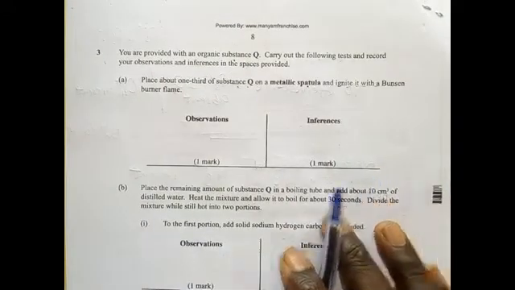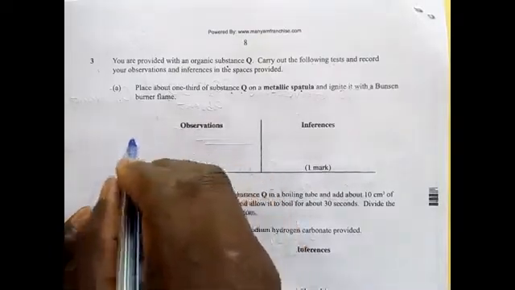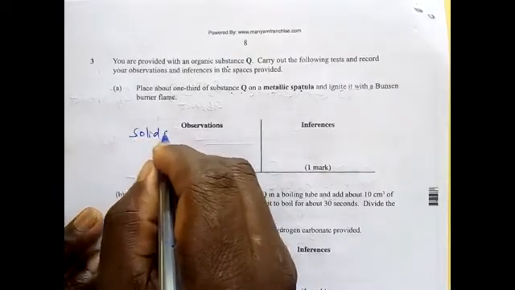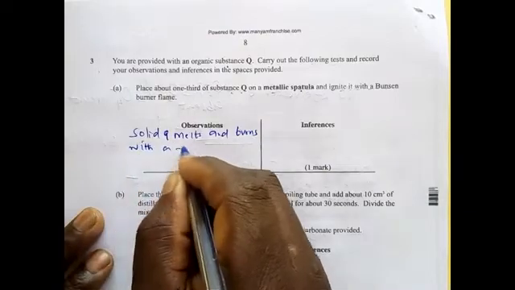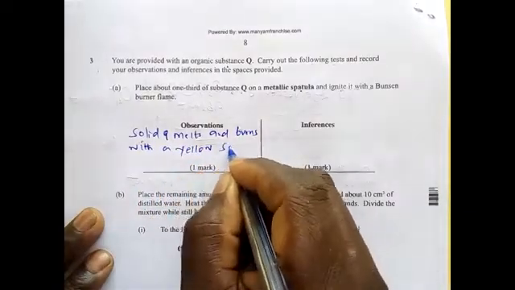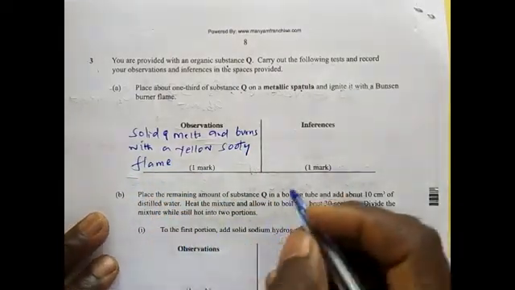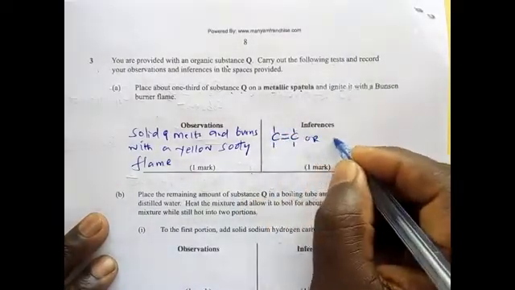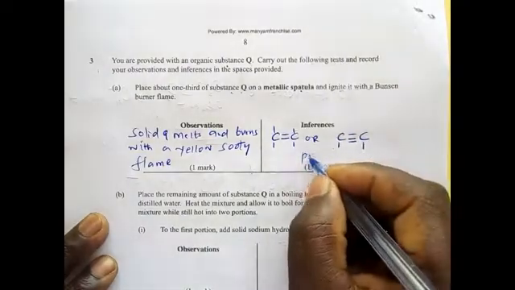The observation is that solid Q melts and burns with a yellow sooty flame. If that happens, then you should know that a double bond or a triple bond is present.